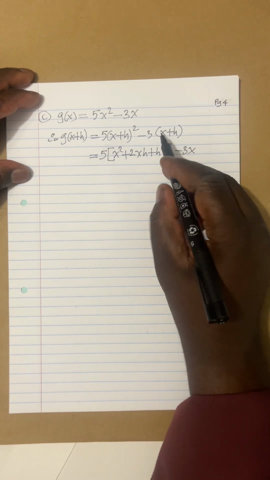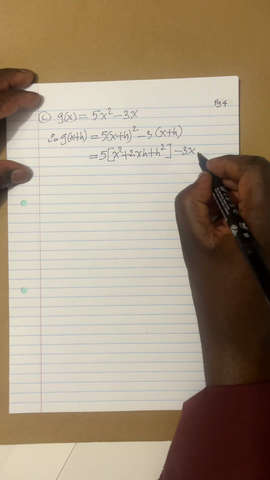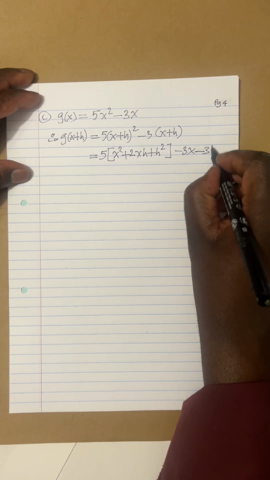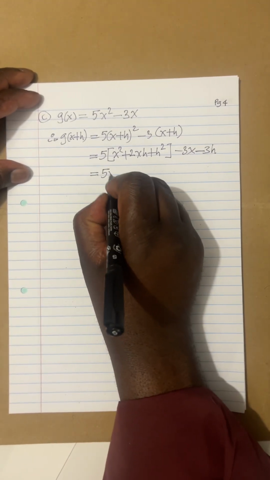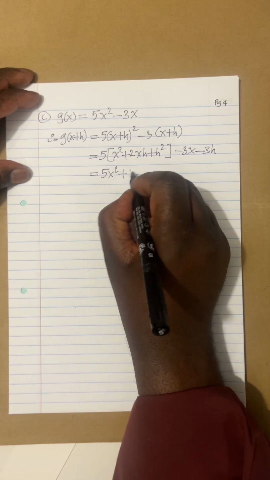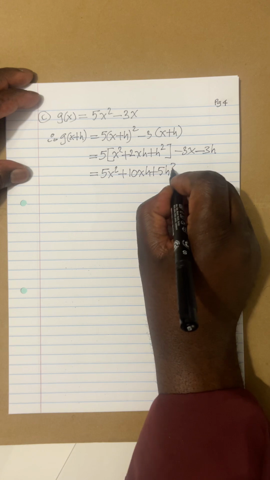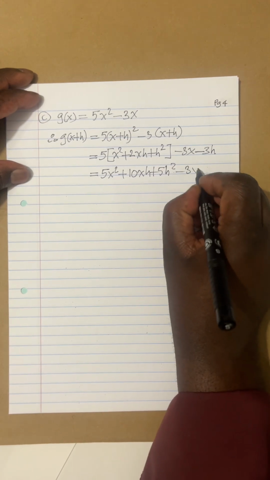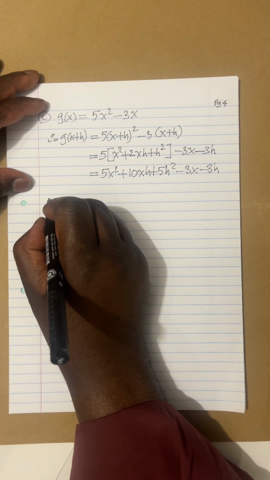Remember the minus sign here? Minus 3x times x is minus 3x. Minus 3 times h is minus 3h. Please be careful of the minus sign there. Expanding this, we get 5x squared plus 10xh plus 5h squared minus 3x minus 3h.